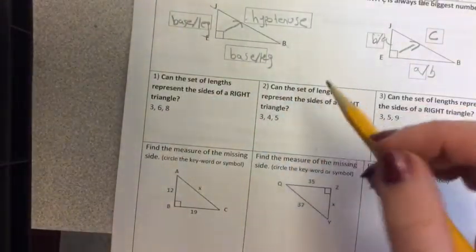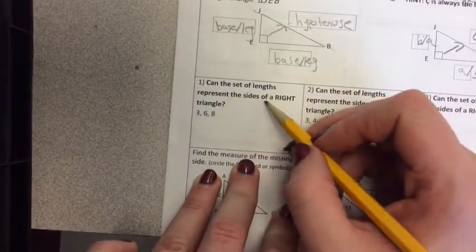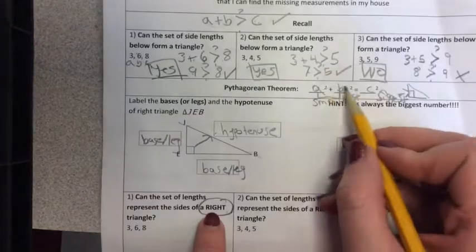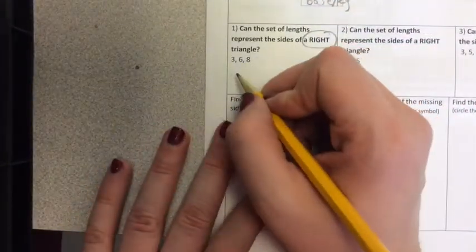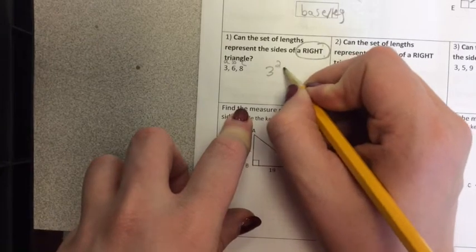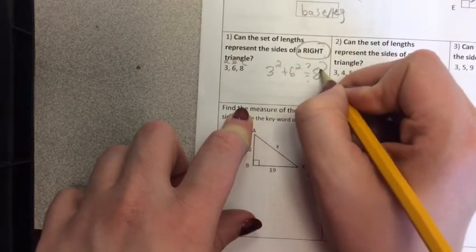All right, so now it's a similar question to up here, but they're asking if a set of lengths represents the sides of a right triangle, which means they have to work in this equation. So again, my smallest 2 are going to be my A and my B, and then my biggest one is going to be my C. So they're asking, is 3 squared plus 6 squared equal to 8 squared?